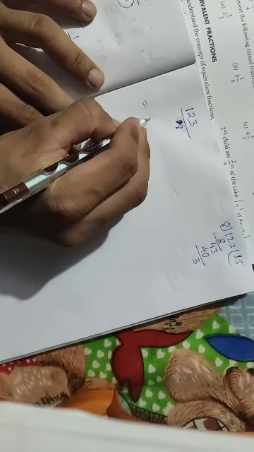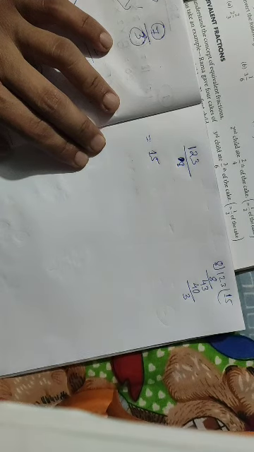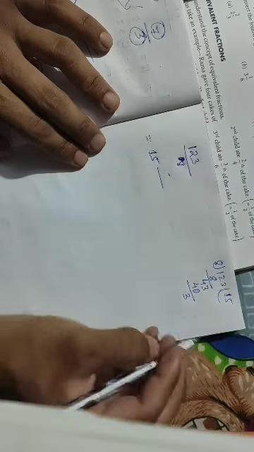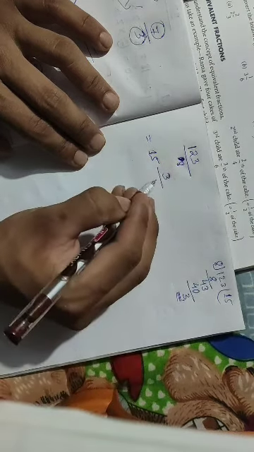Now how will you write this? First you will write the quotient here, as I already told you. So the quotient is 15, isn't it? Then you will write the remainder. What is the remainder? 3, isn't it? This is the remainder, so 3, and you will write the same denominator. So you have converted it into a mixed fraction.